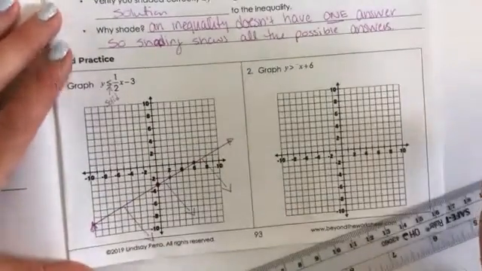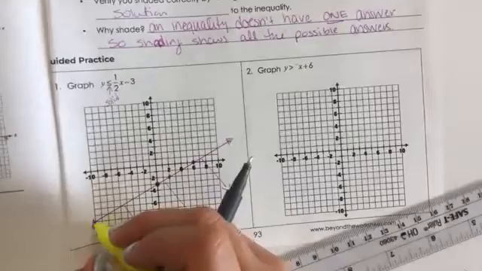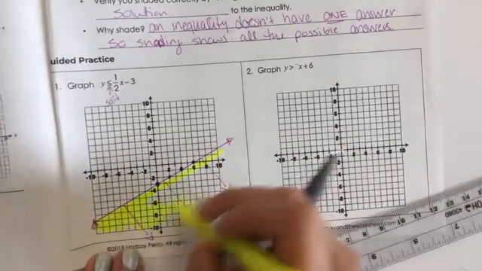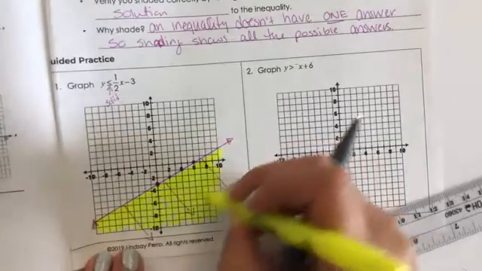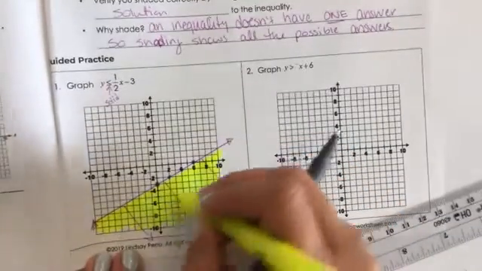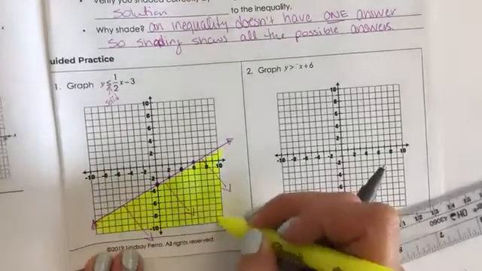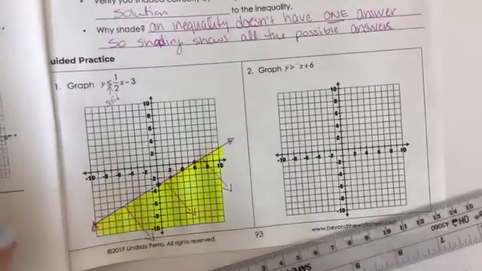I thought you have to like shade. Well, we will. So that's kind of how I start. And then I'm just going to use my highlighter to shade this area. And just color with your pencil, however you want. Ta-da. Watch what you're doing. Okay.